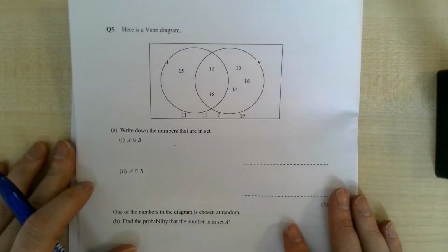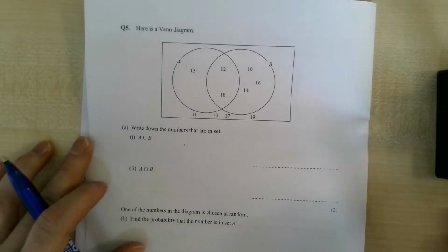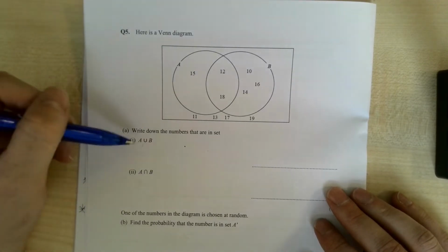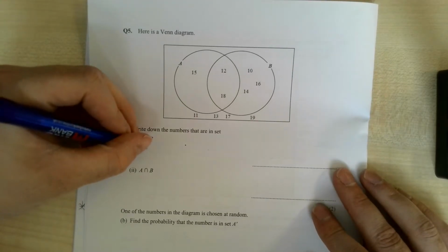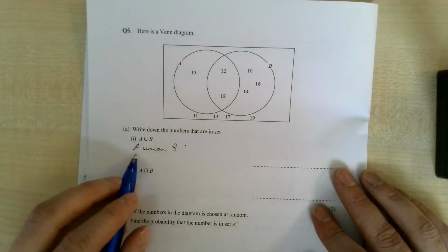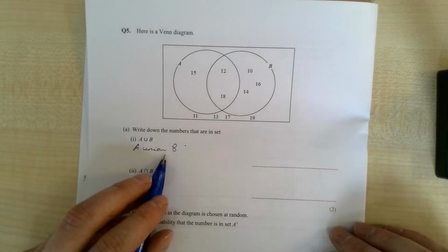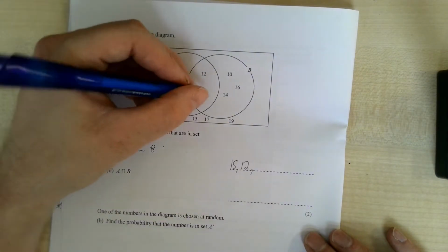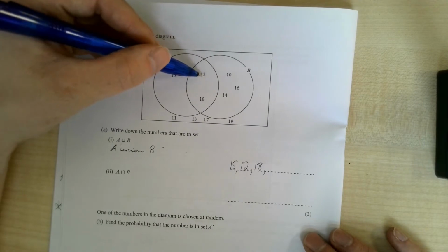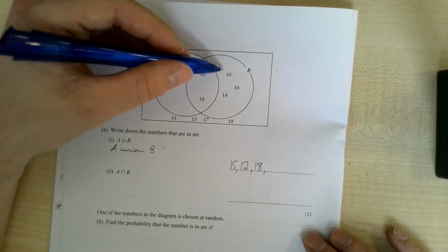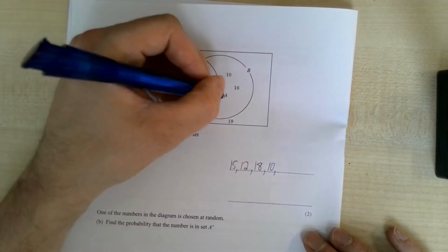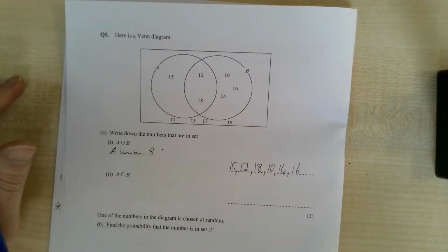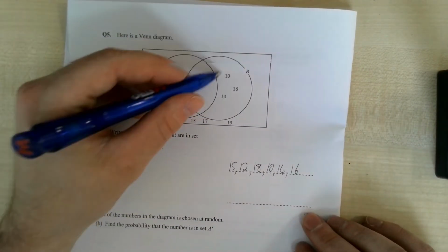Right, set theory hasn't come up yet actually, so do make sure you're revising it and are very familiar with especially these two guys. So there's your information. We want A union B. So that's all of A and all of B together, everything in it. So in A we've got 15, 12 and 18. In B we've also got the 12 and 18, which we've already counted, but we've got 10, 14 and 16 also. And that's it. So you've listed everything that's in both of those.